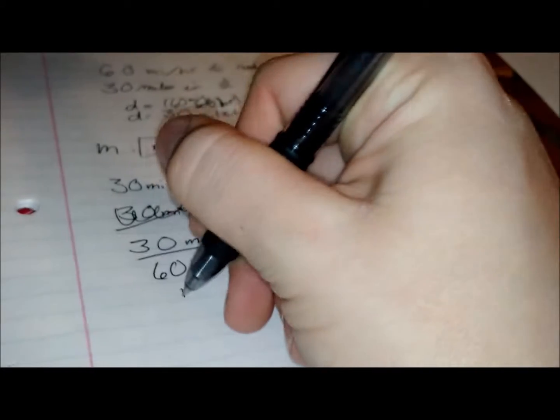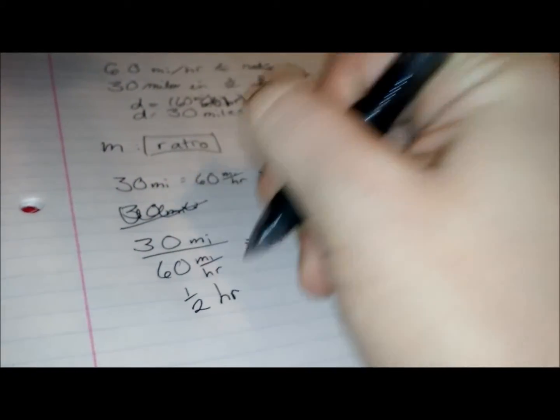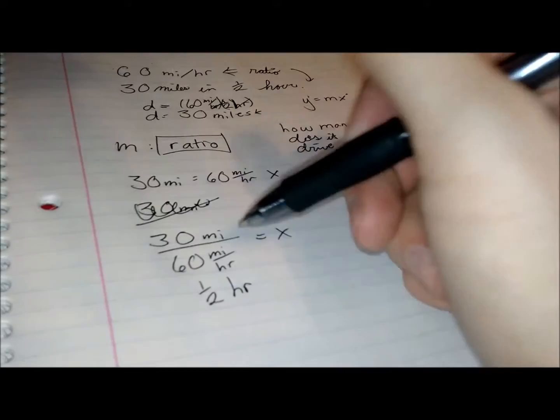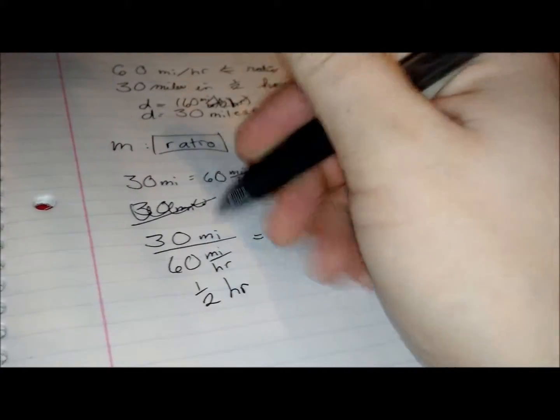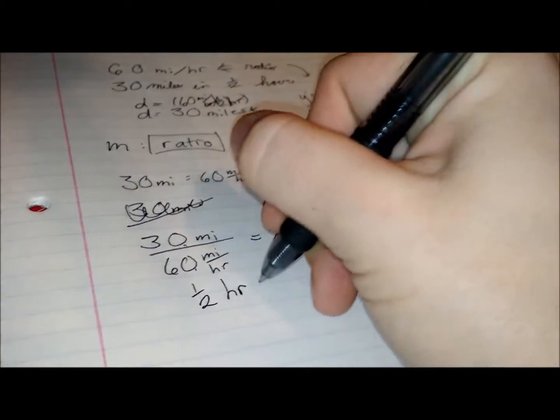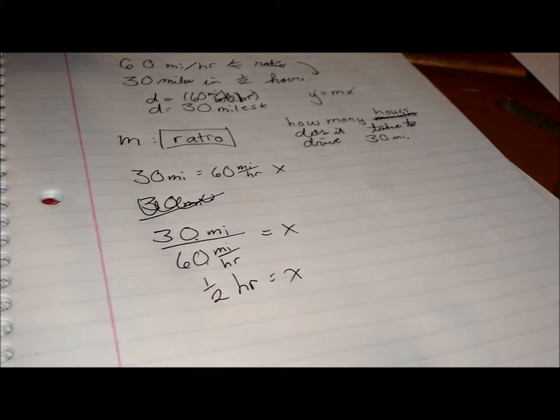So that's how you're going to get 1/2 an hour. And your units are basically doing the same math as your 30 over 60 is there. So you just saw how that math went both ways.